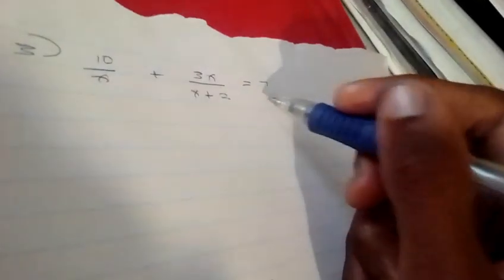Now we see that these are fractions. So what we need to find first is the LCD. And the LCD here is x and x plus 2. So we can write here that our LCD is x and then x plus 2. That's our LCD. Now we solve the equation by multiplying by the LCD.